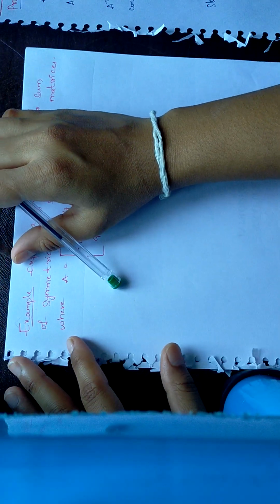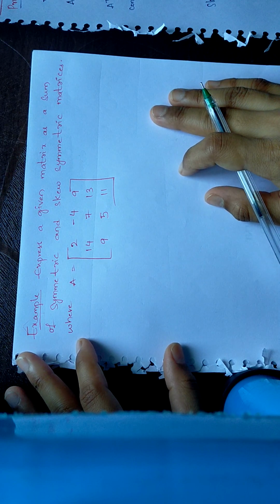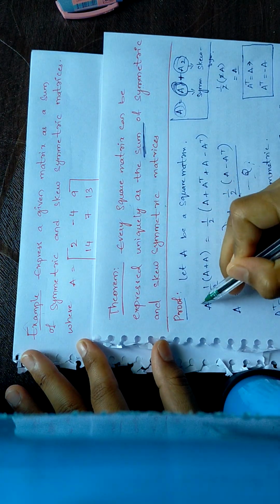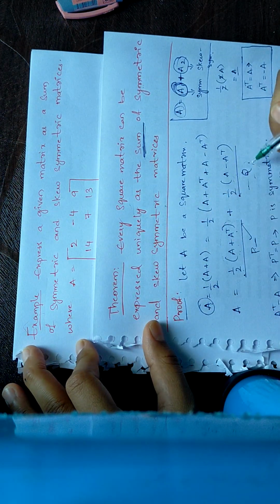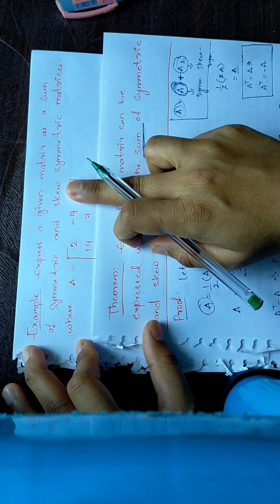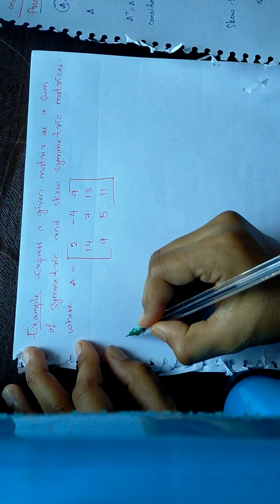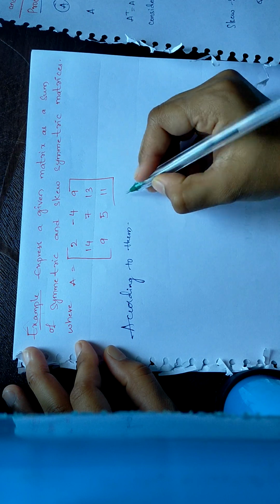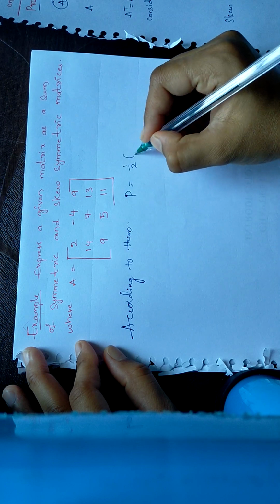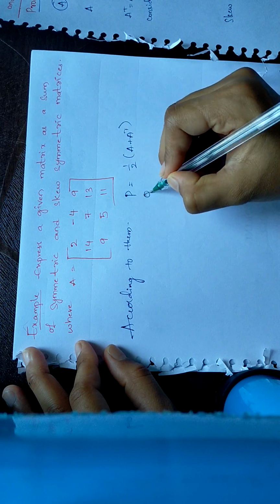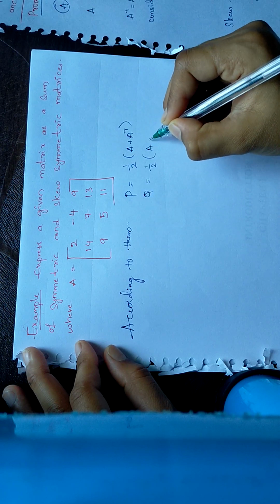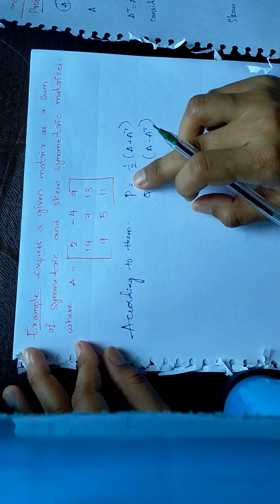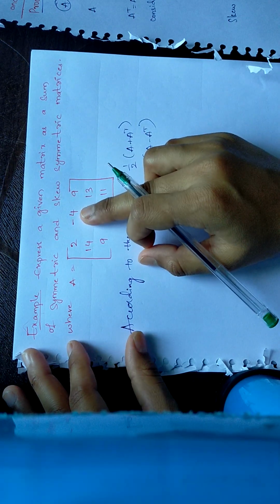I have written a question here. We'll just see how to solve this. Here they gave the A matrix. Just compare here. We have to find the P and Q matrices for this matrix. According to the theorem, P is half of A plus A transpose, and Q is half of A minus A transpose. If we directly substitute A and A transpose in these, we'll get the P and Q matrices. That is what we have to find according to the question.